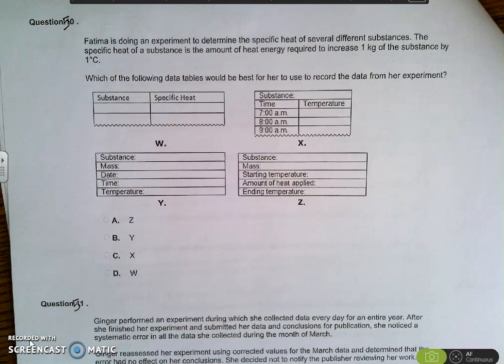Question 50, B. Data tables should include spaces for all of the information that needs to be recorded during an experiment. In this case, it's necessary to know the mass, the starting temperature, the amount of heat applied, and the ending temperature. So table Z is the correct answer.